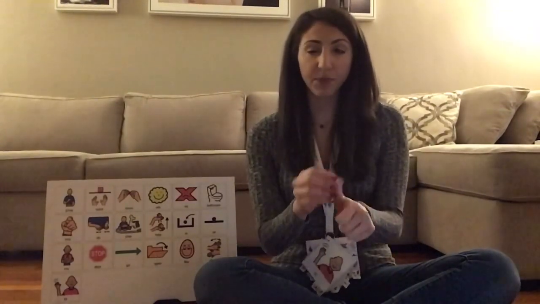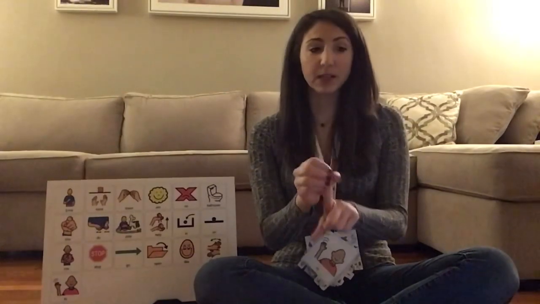work on requesting. We're going to work on labeling, because labeling is a precursor to commenting and a precursor to later on conversation. We also want a child to be able to reject or protest so that we can diminish some undesired behaviors. We want them to functionally reject rather than maybe throwing themselves on the floor or throwing a tantrum. And it's also really important for somebody to be able to deny something that they don't want.